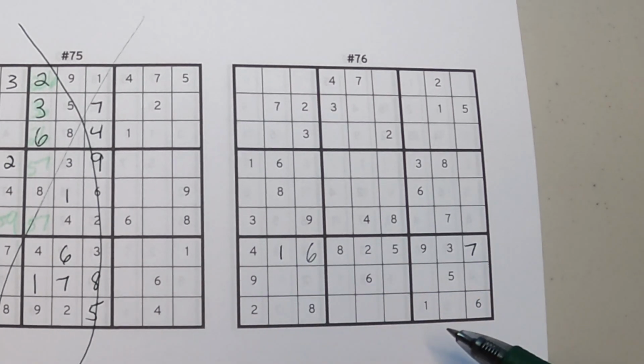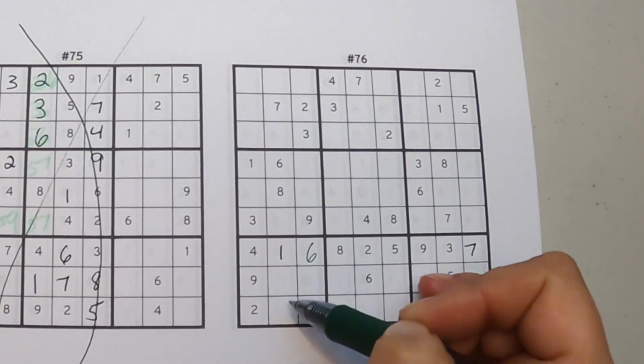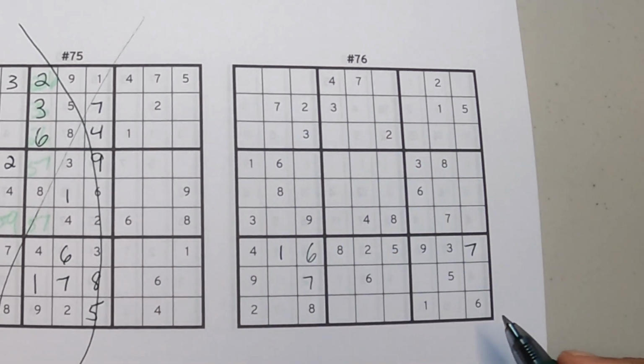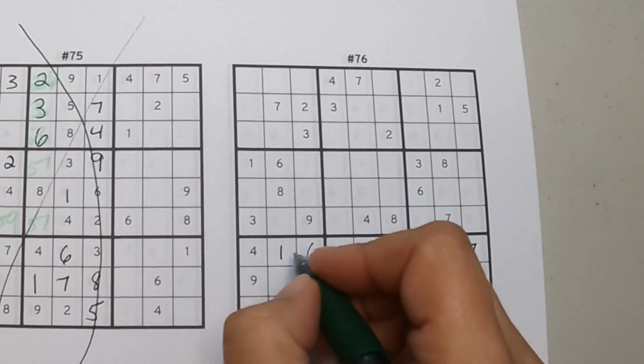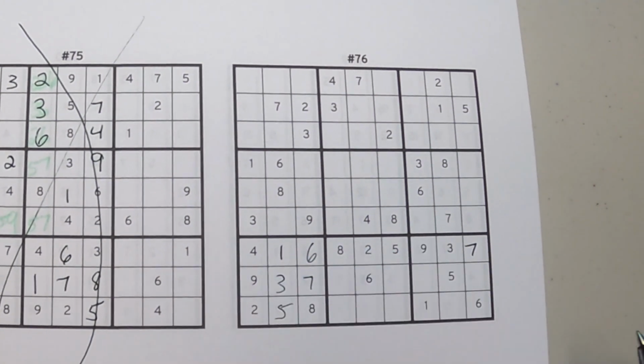For this box now we're missing 3, 5, and 7. We've got 7 covering these two boxes, so our 7 must be here. 5 here, so 3, 5.